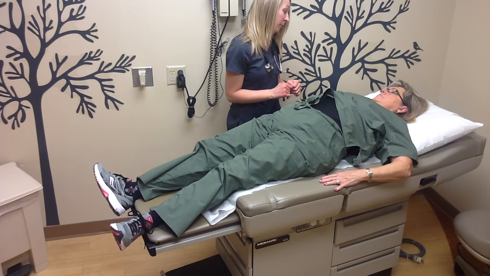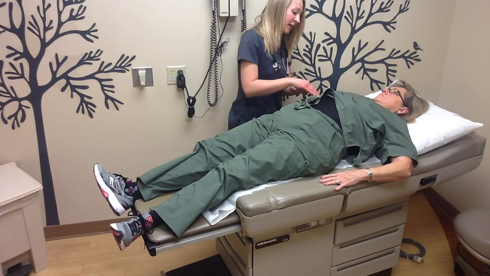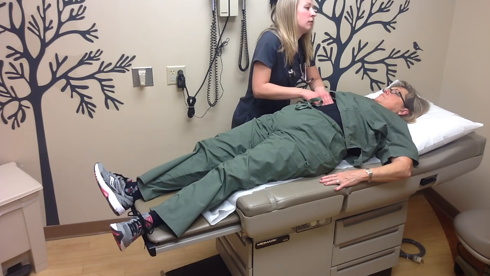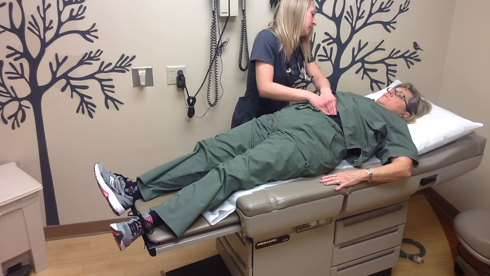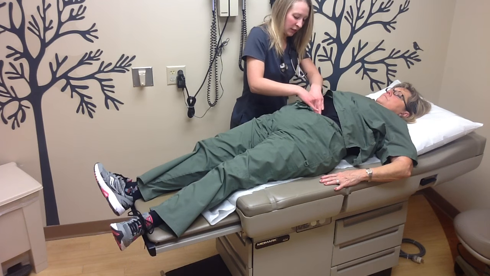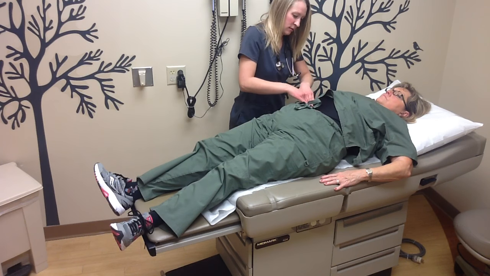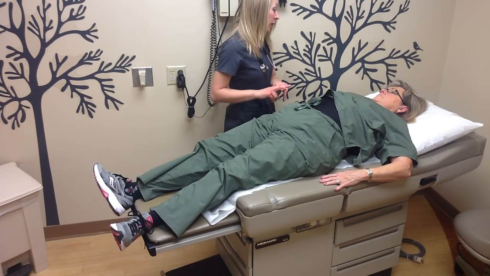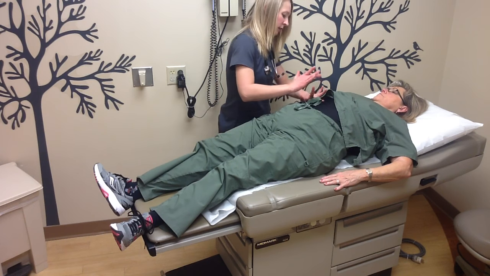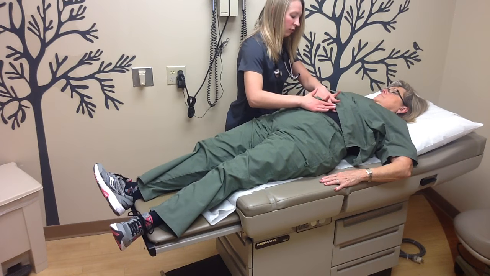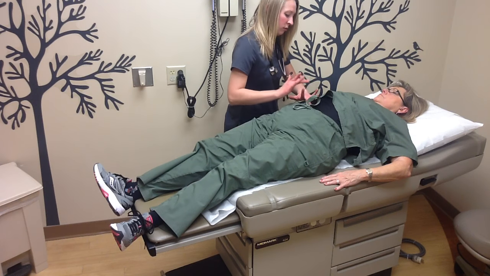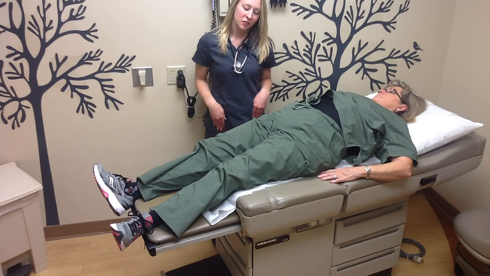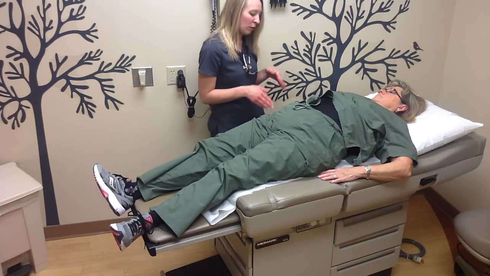Next, I'm going to deeply palpate all 4 quadrants, okay, for masses and tenderness. Any pain or tenderness? No. Good. That's good. And now I'm going to percuss all 4 quadrants and listen for tone. Okay. Good. Next, I'm going to locate Sandy's femoral pulse.